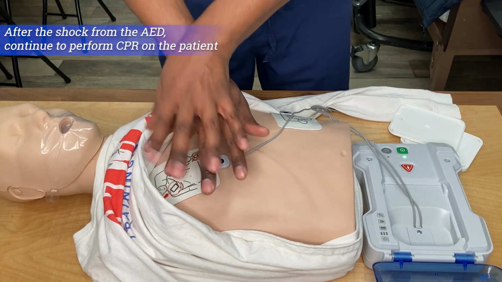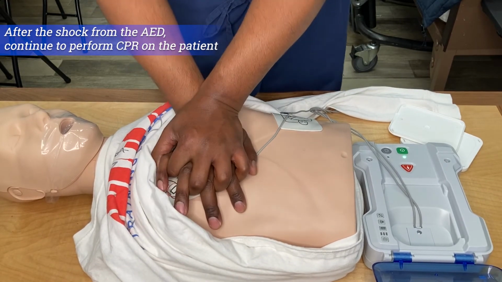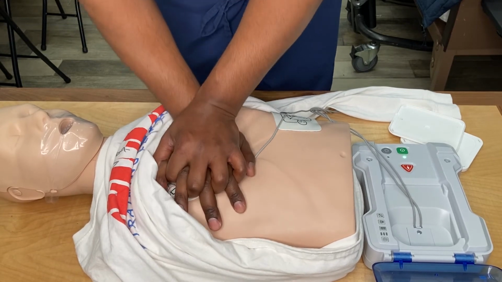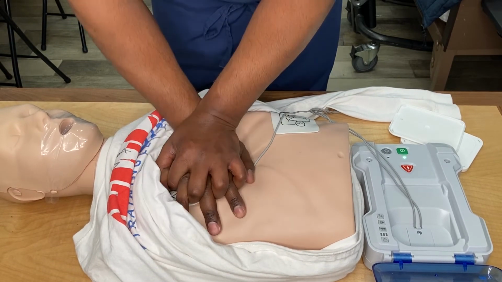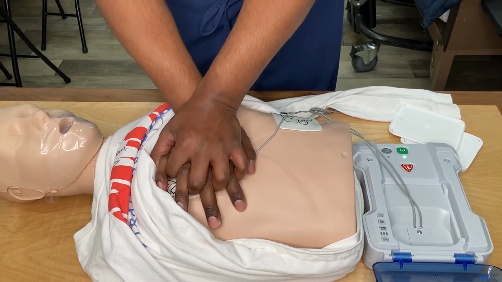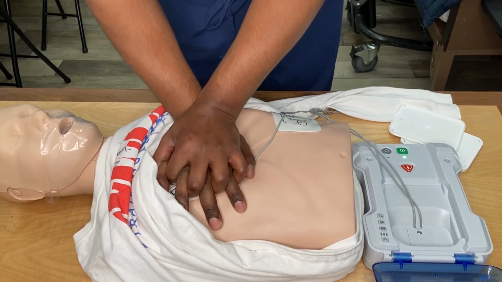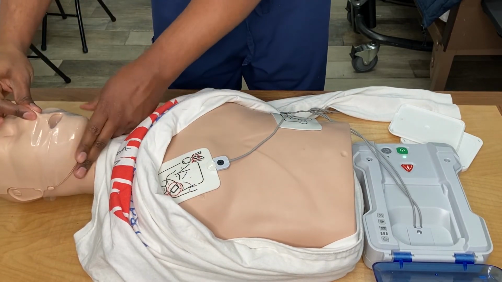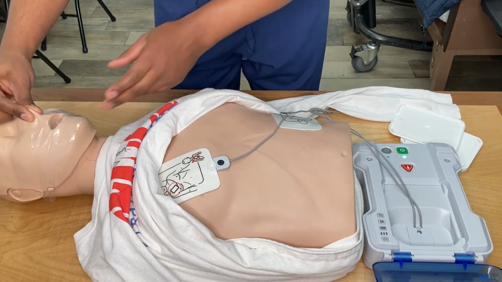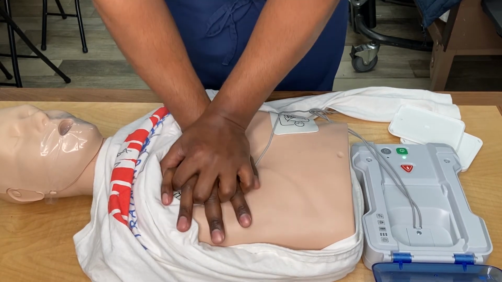Begin CPR. I'll continue doing compressions right away. You're doing your compressions right on top of the pads. You're gonna leave the pads on the whole time. The AED stays on. 2 breaths. We're gonna go ahead and deliver 2 breaths. Pinch the person's nose. 1 and 2. This is my friend or family. So I'm gonna resume doing compressions.